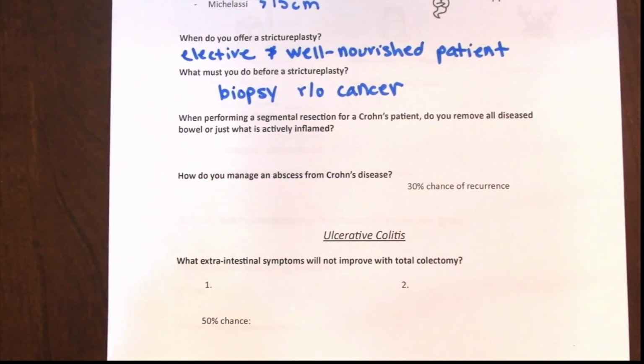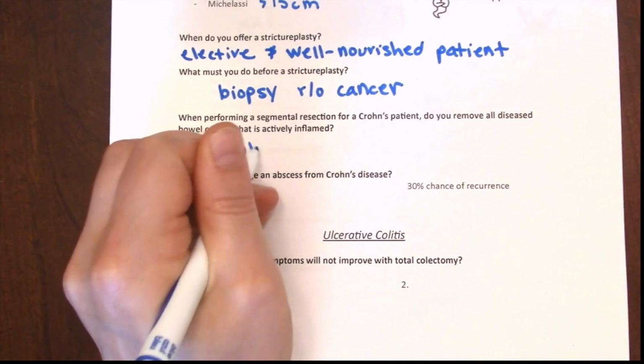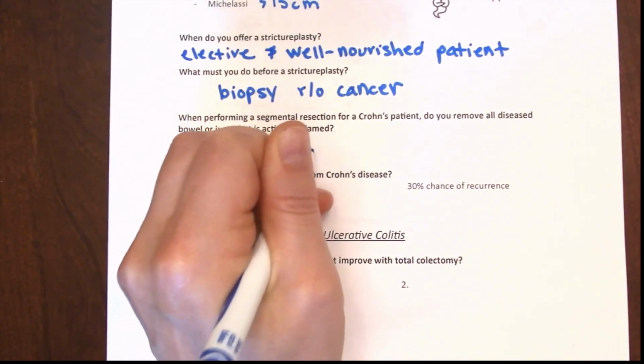And when performing a segmental resection, if you really have to for Crohn's patients, do you remove all the diseased bowel or just what is actively inflamed? Do not remove all the chronically diseased bowel. You only remove what is actively inflamed.